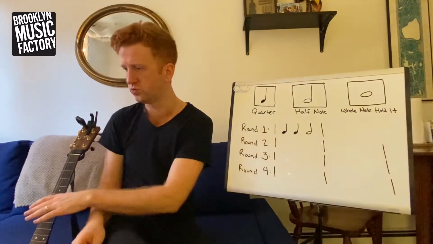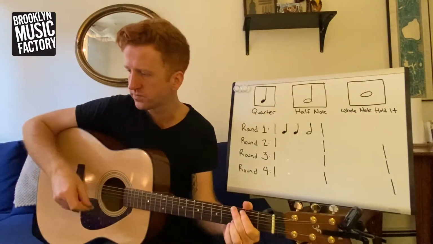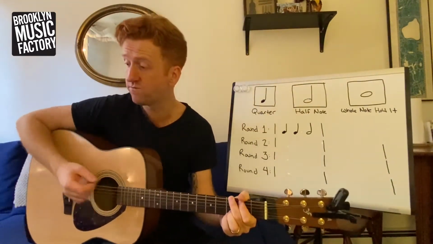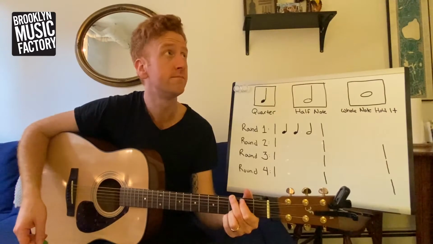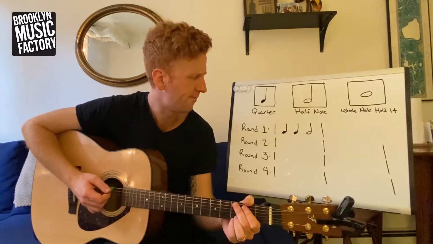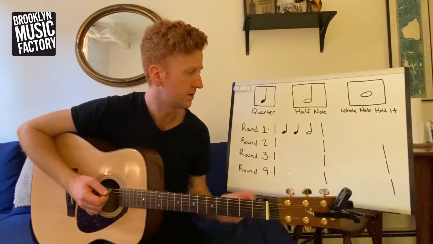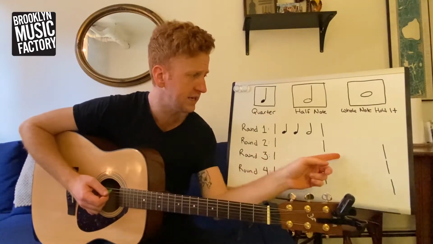Ooh, tricky one for round 2. Here we go. 1, 2, 3, 4. Think about that one. Remember, we're using 2 measures. Only 4 beats can be in each measure, so remember how much these count for.